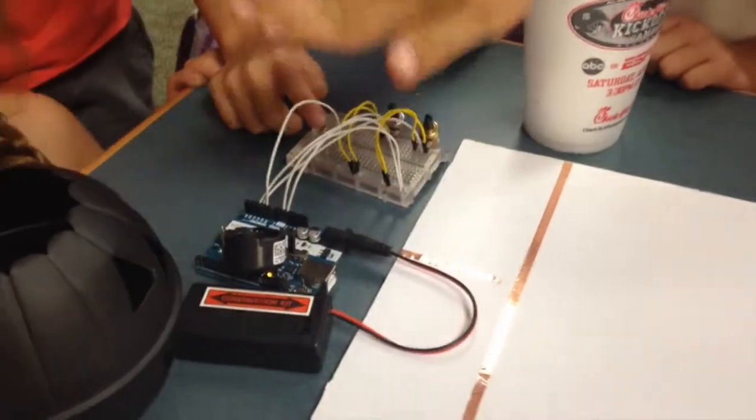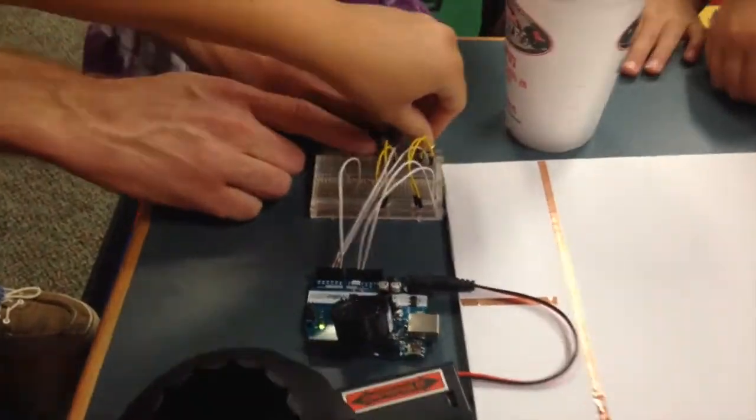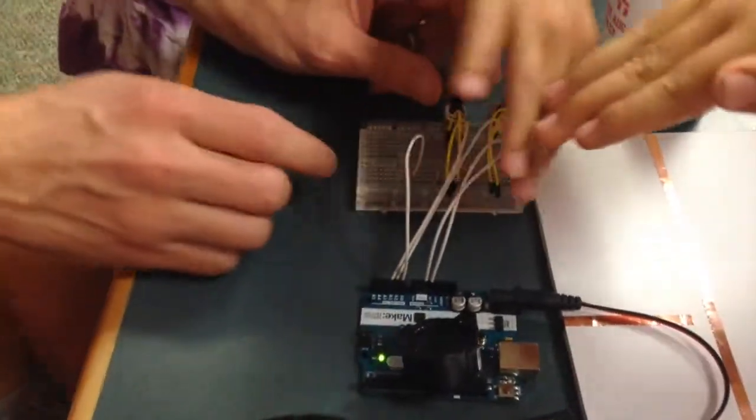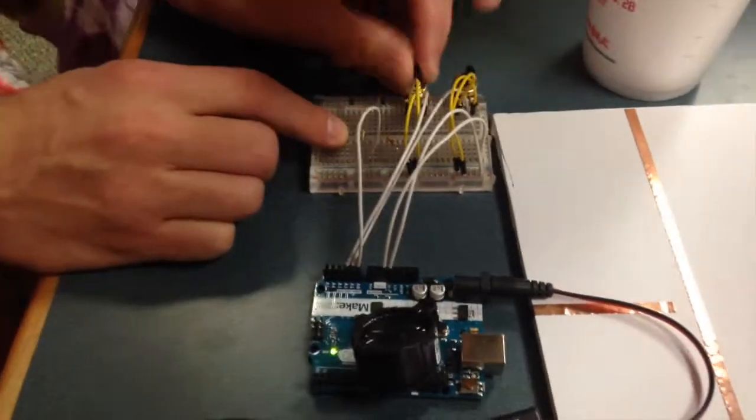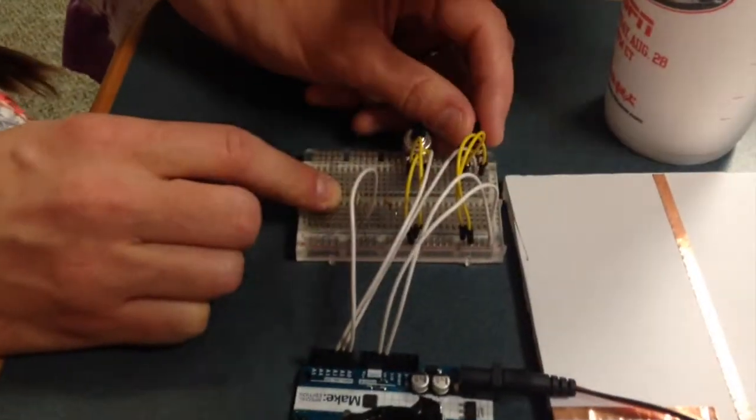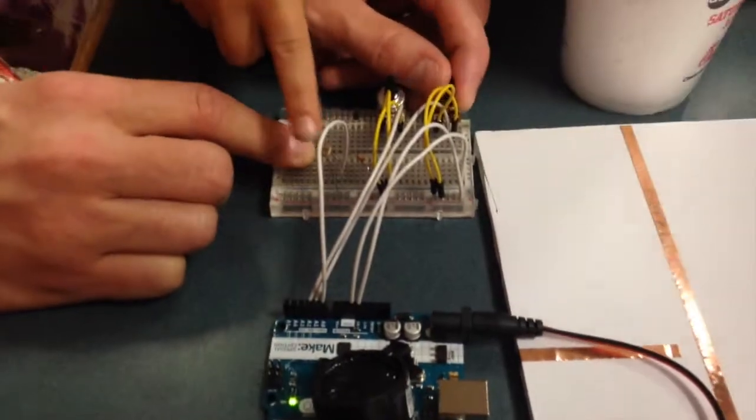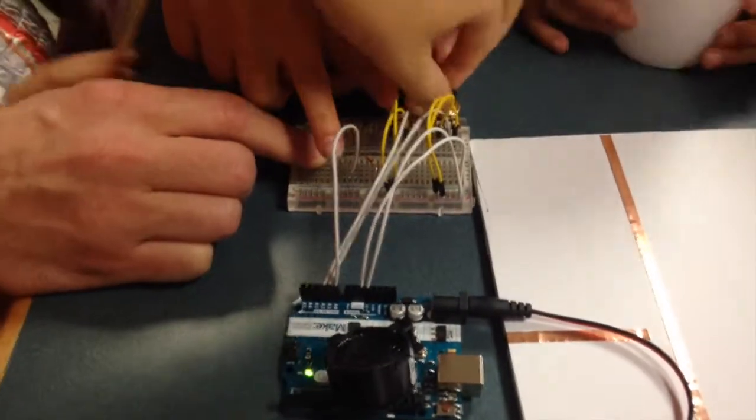All right, make sure everybody has a chance. These are different kinds of resistors. These you actually have to touch to control, and as you turn this, that's another way of controlling the resistance. Let's do another one.